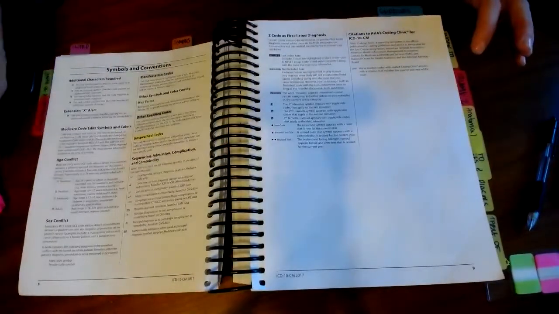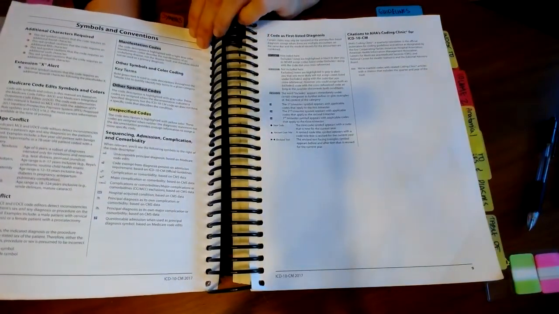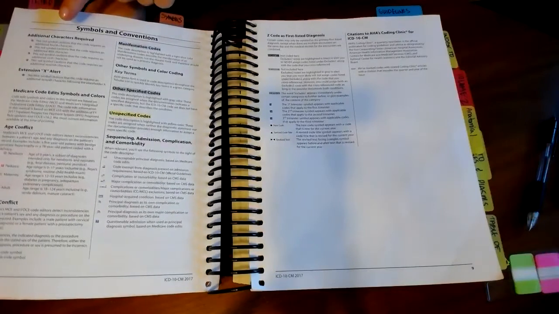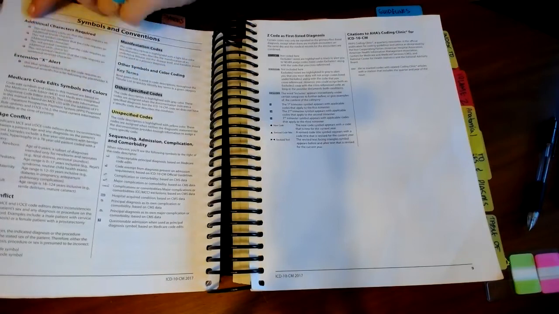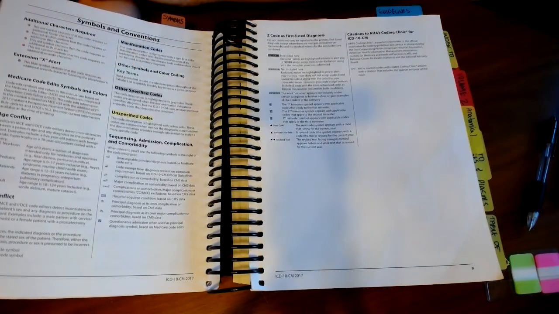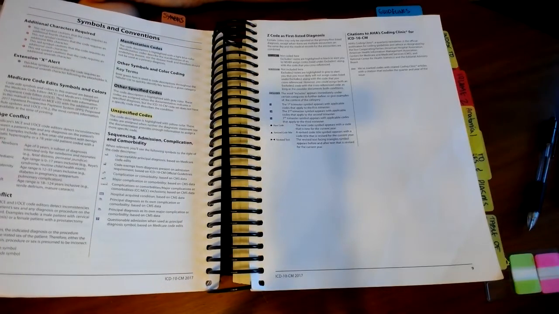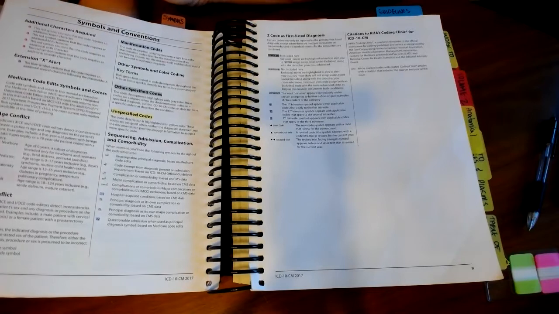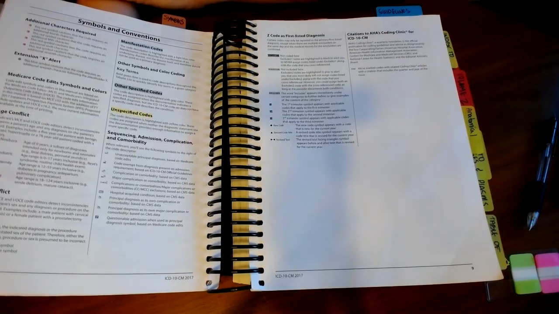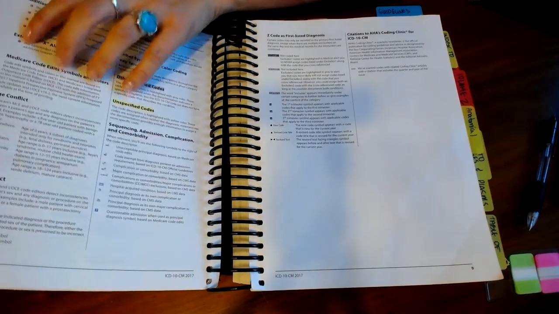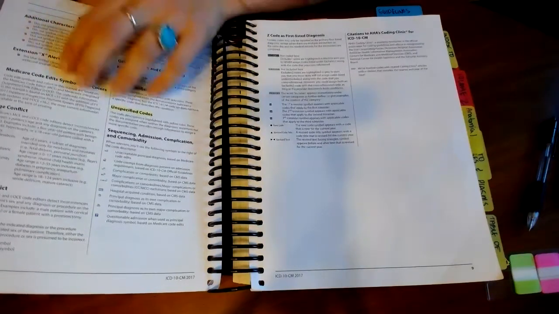And now we're going to cover the symbols and conventions, because this is really just a nice tool, right? So we see here additional characters required. We have 4th, 5th, 6th, and 7th. If you see any of these red circles with one of those numbers inside, it means it's not a complete code, and you will need an additional character to complete it, either a 4th digit, a 5th digit, a 6th digit, or a 7th digit. The extension X alert, this purplish blue 7, means that placeholder X is required.